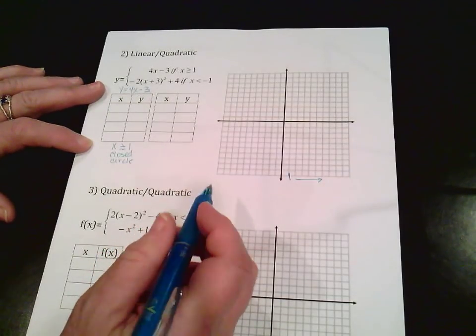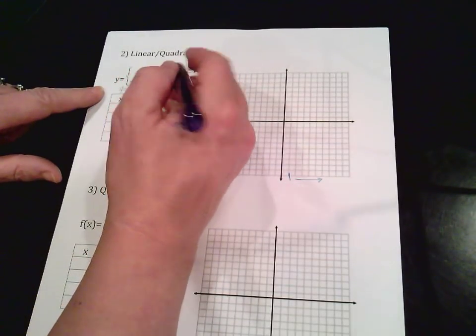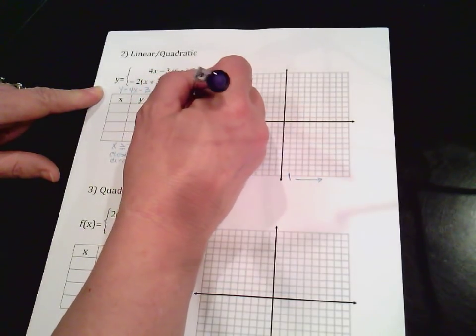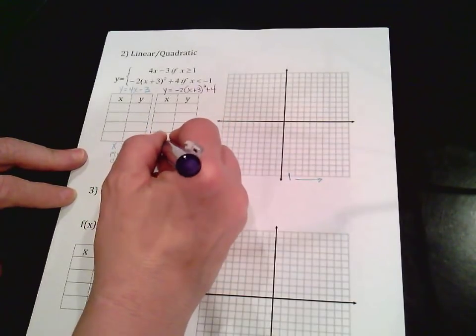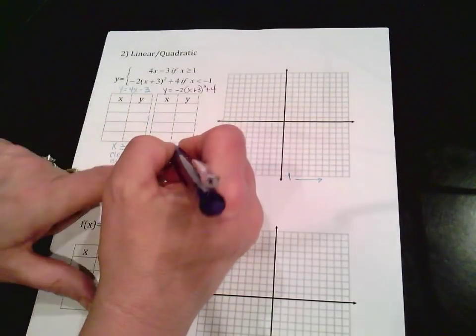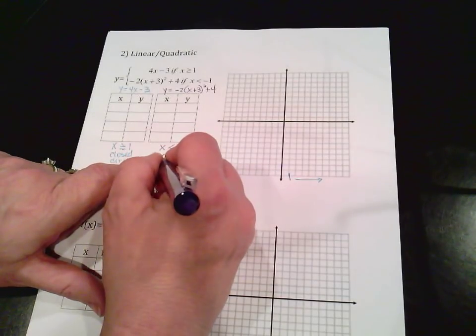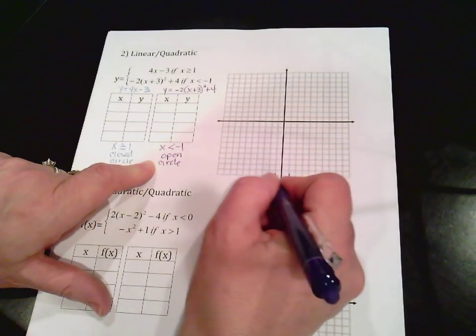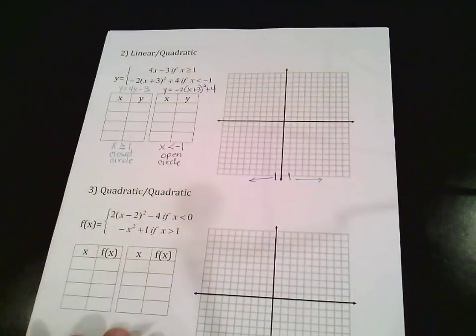On my purple, I have a quadratic equation because I have a degree of 2. So this is -2 times x plus 3 squared plus 4. My domain limitation is x is less than -1. Because there's no equal to sign under there, this one is an open circle. And this is only true from -1 to the left. So there's going to be a gap here between -1 and +1 where I don't have any graphs at all.